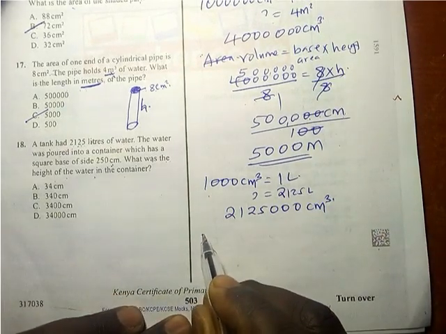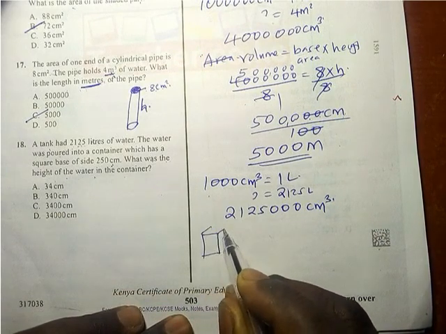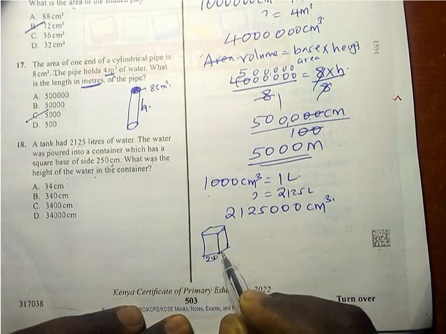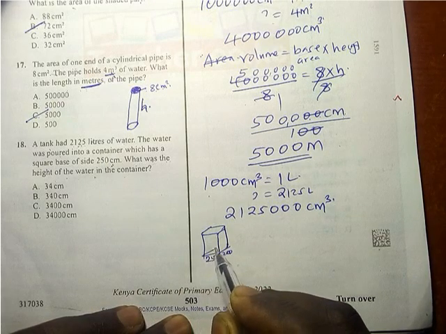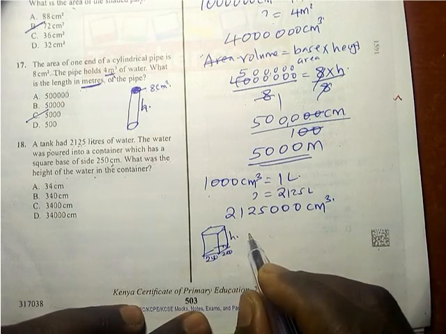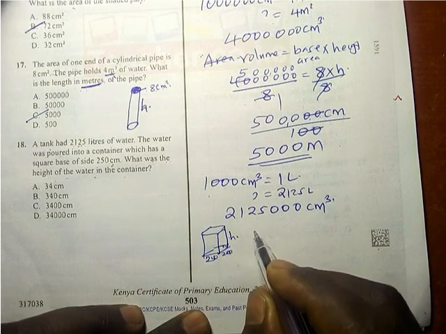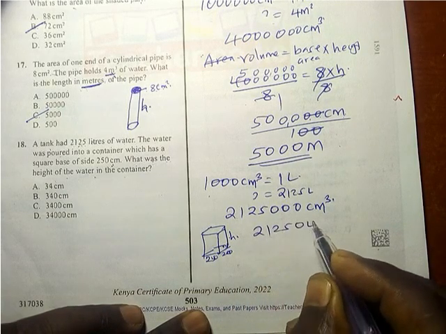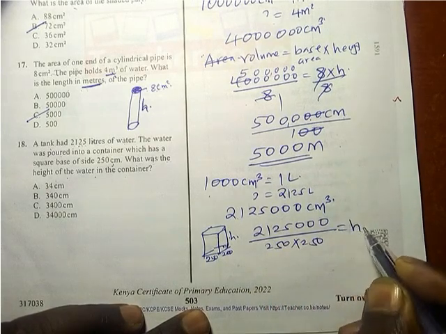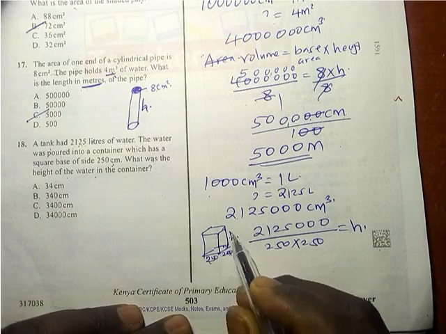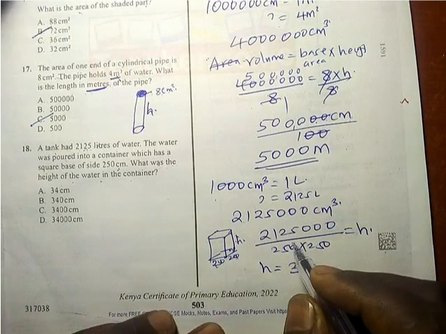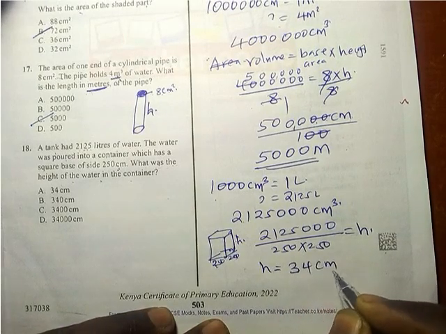So tuko na container ambayo ni cube. Kwa hivyo kama side moja ni 250, hii side ni 250 pia, because it has a cube, iko na all sides equal. H we don't have. So hii volume ndio inamwagwa hapa ndani. So inamaanisha to get the height, it is 2125, we divide by 250 times 250, hiyo inatupea height, kwa sababu hii ni base area times height. So our height is going to be 34 centimeters.